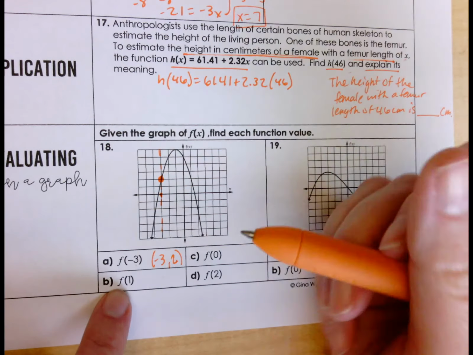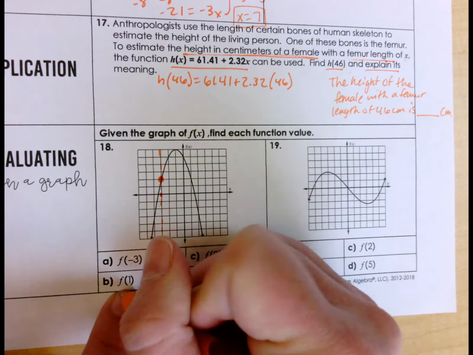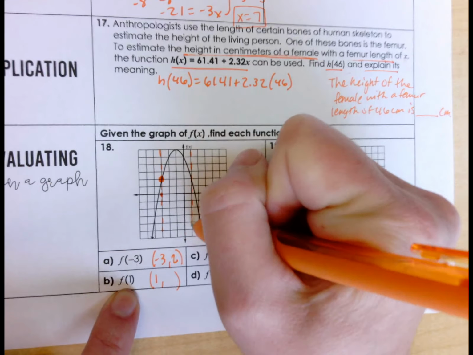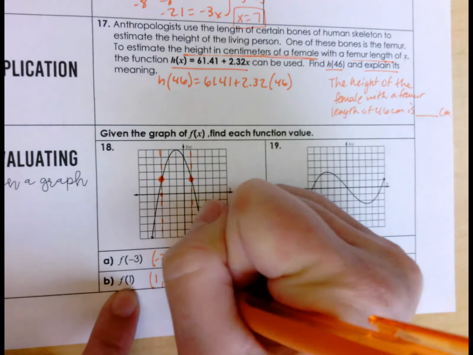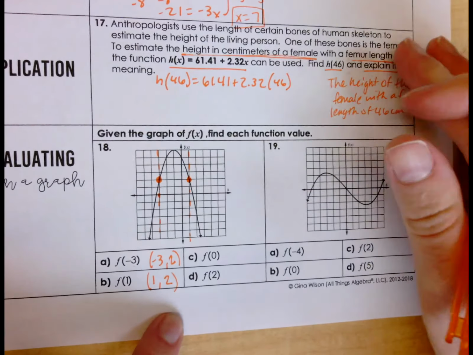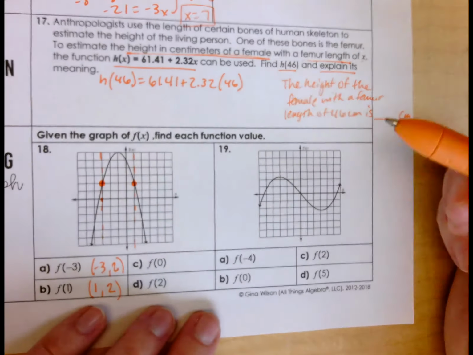Okay, one more example of that one. So if the input is 1, if x is 1, that means we're looking at this line right here. Where does it cross? Right there. So it's also at 2. And you'll do the same thing for C and D. Okay, and then 19, I'll help you with that one as well. We'll get started on that one.